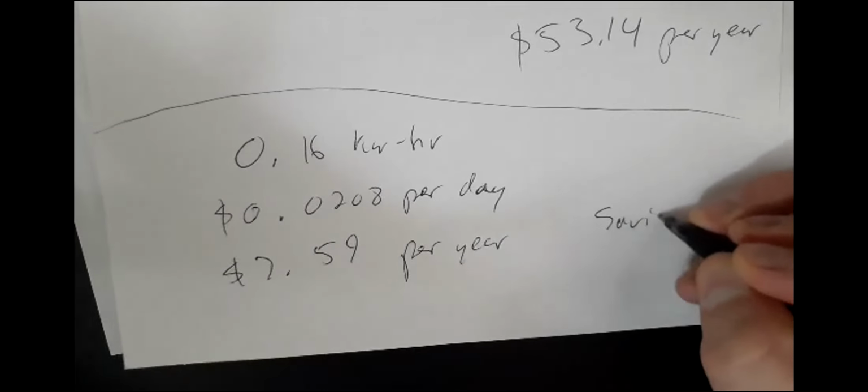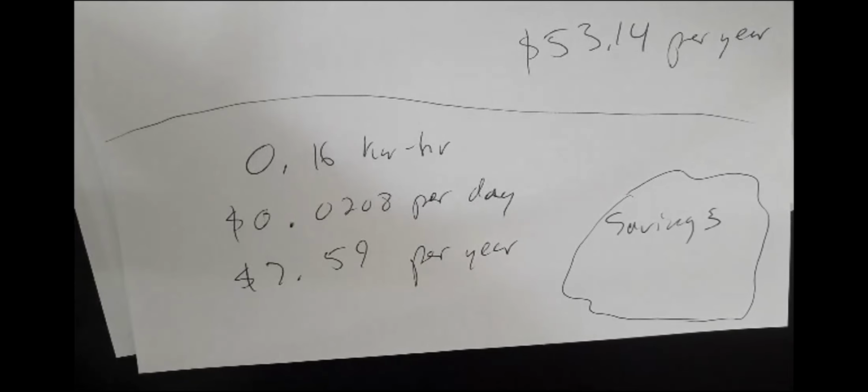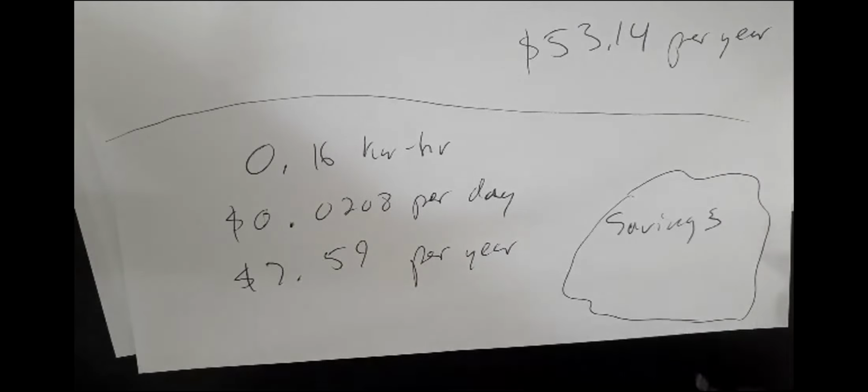And so if we want to know the savings, what's the savings that you're getting on this thing? The yearly savings on this thing, how would you figure that out? Would you subtract it from 53.14? Yeah, exactly.